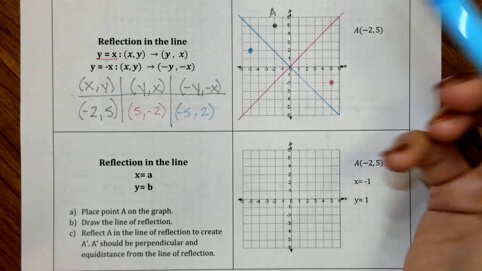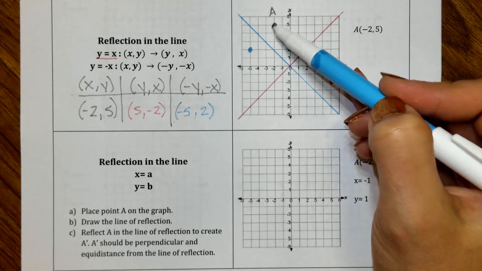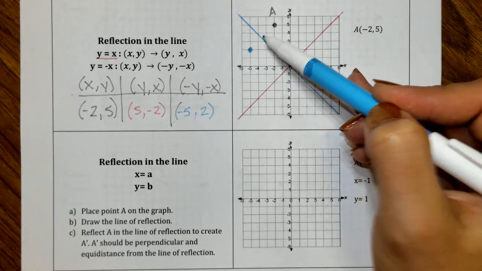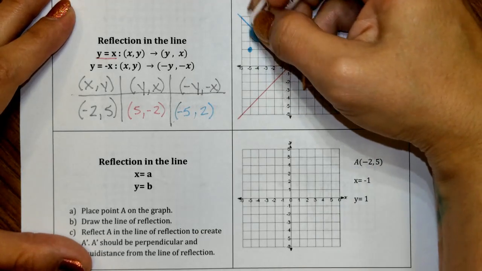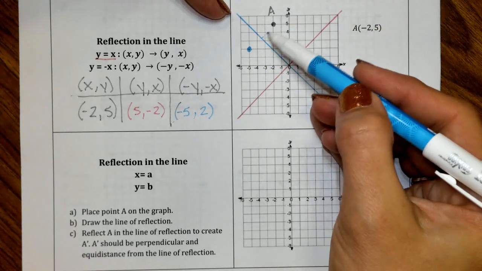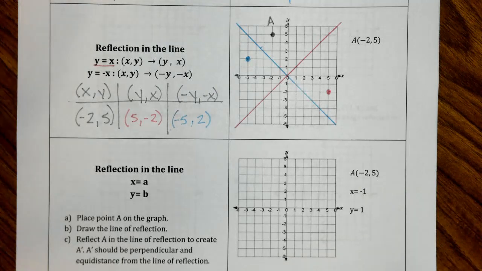And we can see, again, I encourage don't do the counting. It'd be 1.5 and then 1.5, but we can see that we do have that location across that line of reflection, same distance on both sides.